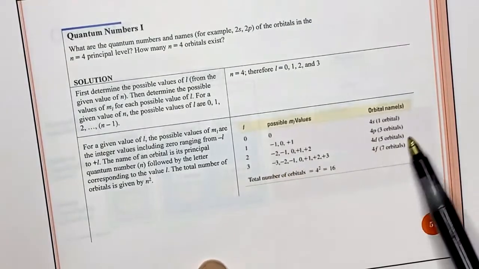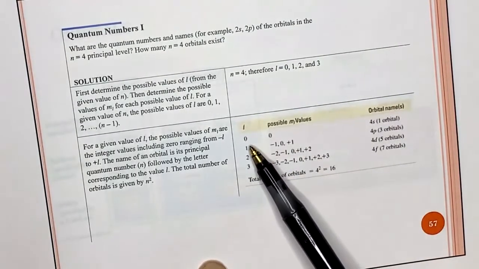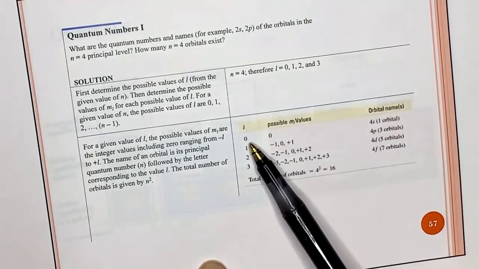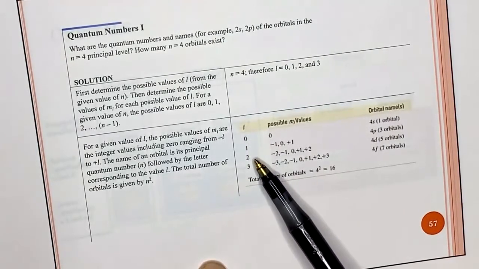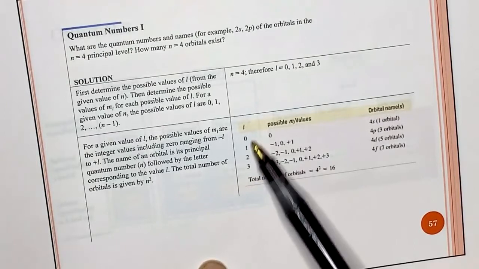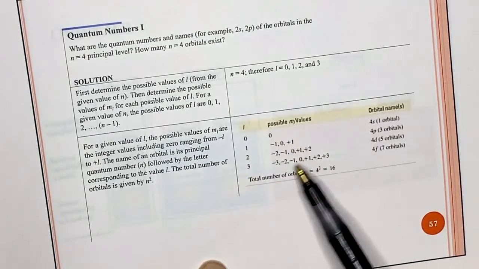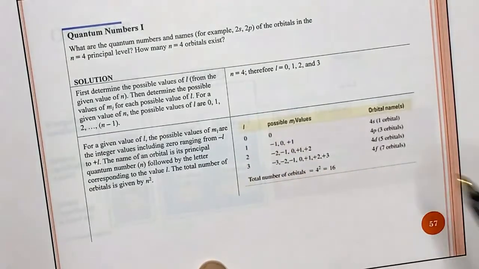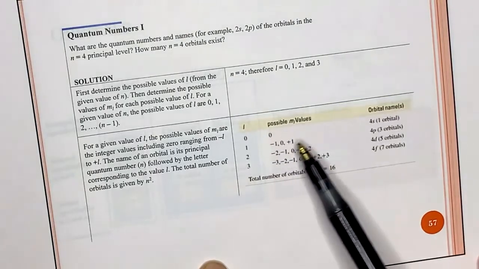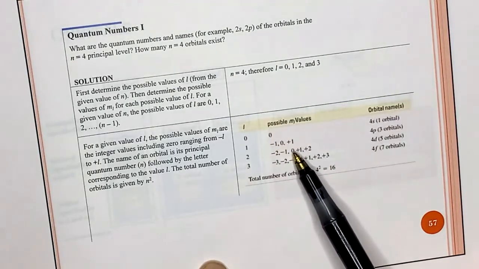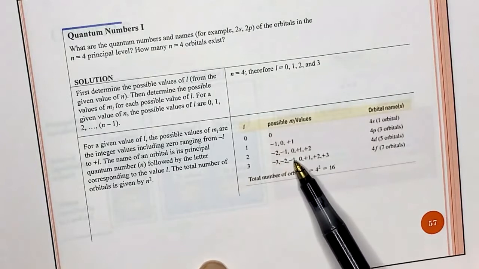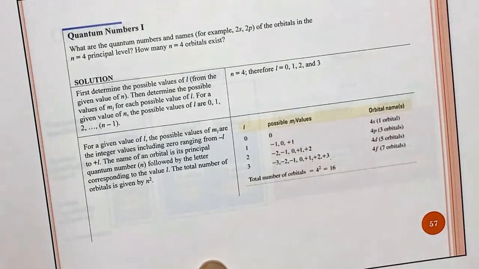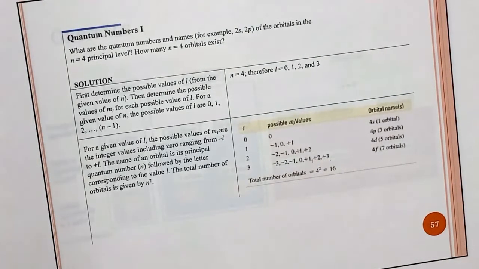So that's all on level 4 alone. So level 4, n is 4, l can be 0, l can be 1, l can be 2, l can be 3. And under these l's here, there's all these different orientations. So each one of them are orbitals. So basically 1 orbital, 2, 3, 4, 5, 6, 7, 8, 9, 10, 11, 12, 13, 14, 15, 16 orbitals altogether. And that's how you can tell.